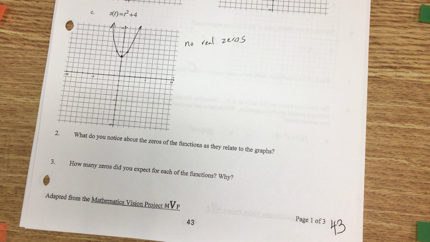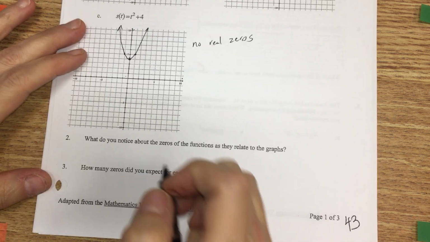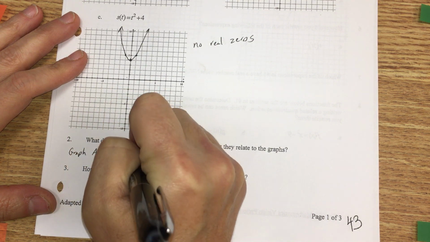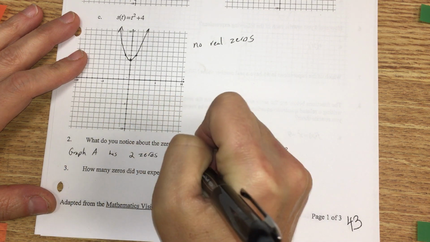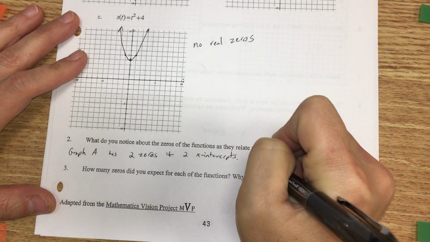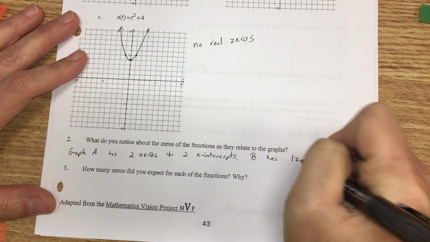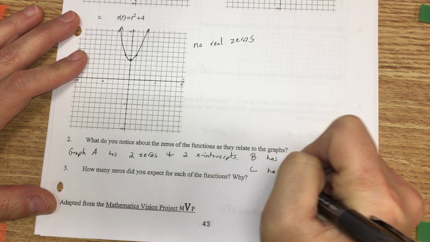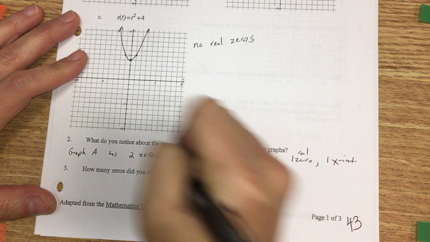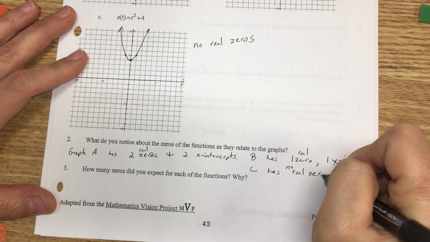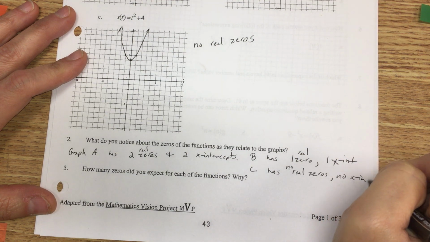So number 2 says, what do you notice about the zeros of the functions as they relate to the graphs? Well, what I notice is that graph A has 2 zeros and 2 x-intercepts. Graph B has 1 zero and 1 x-intercept. C has no real zeros. I keep forgetting the word real. C has no real zeros, no x-intercept.